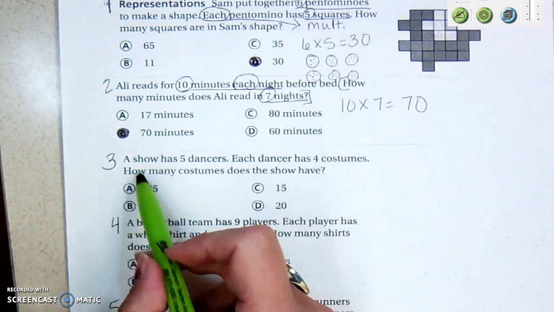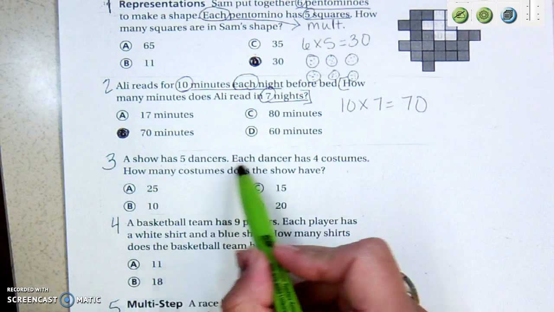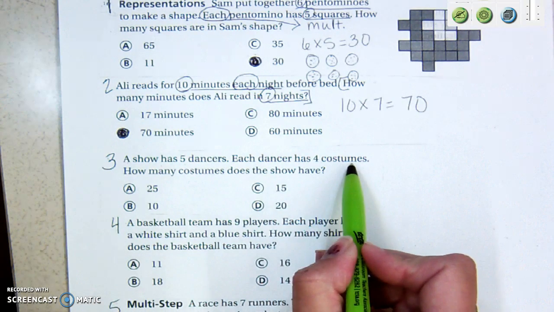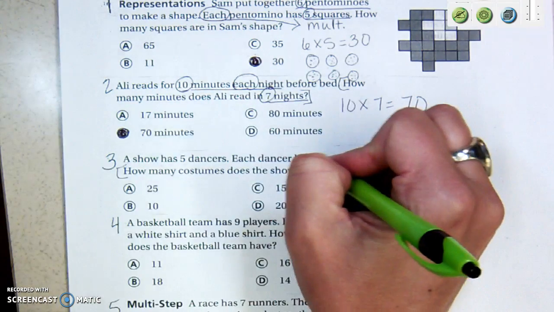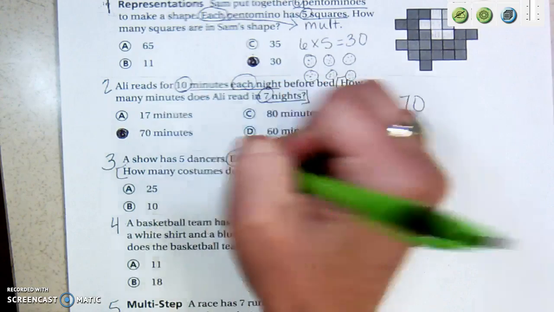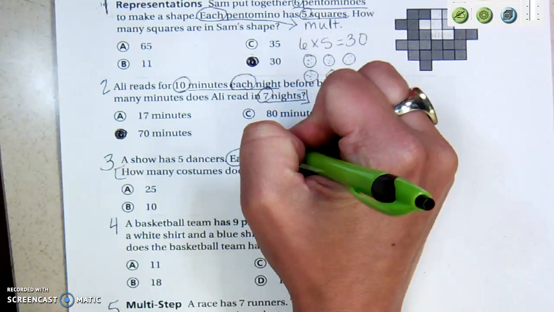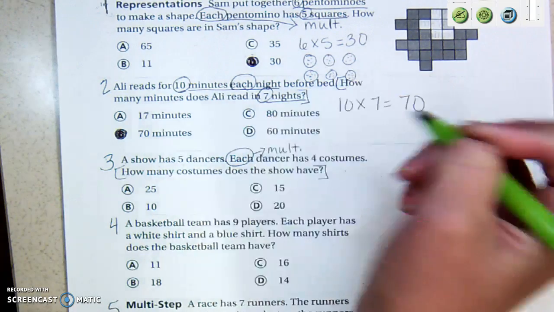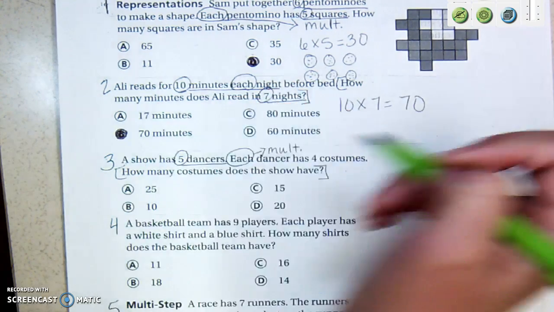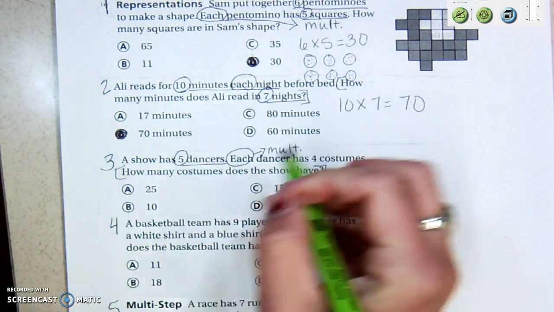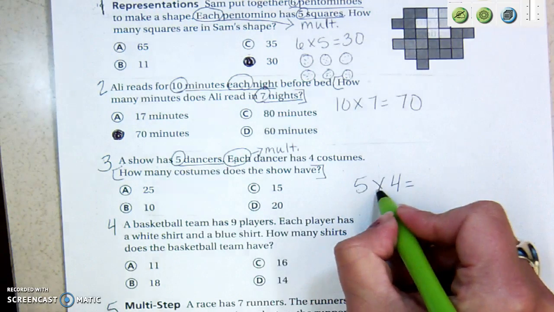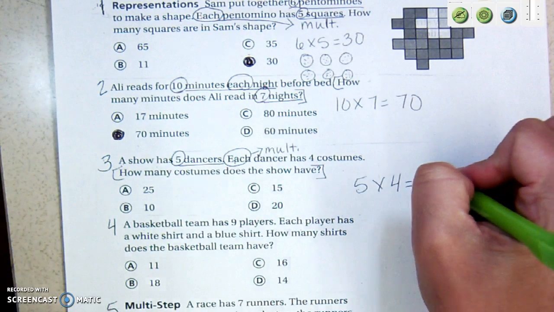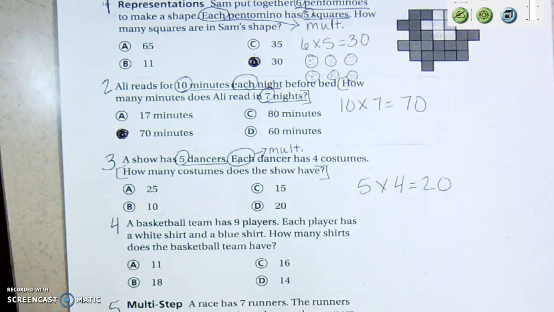Number 3, a show has 5 dancers. Each dancer has 4 costumes. How many costumes does the show have? Okay, our key word is each. When we see each, we're going to multiply. Okay, we have 5 dancers, and each dancer has 4 costumes. 5 groups of 4 is 20. 5 times 4 is 20.